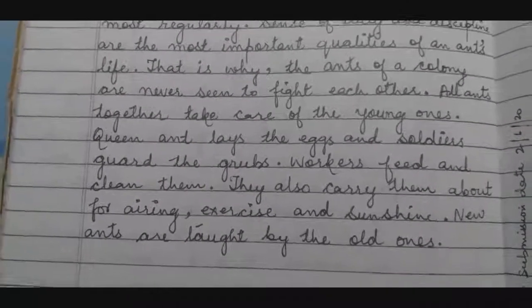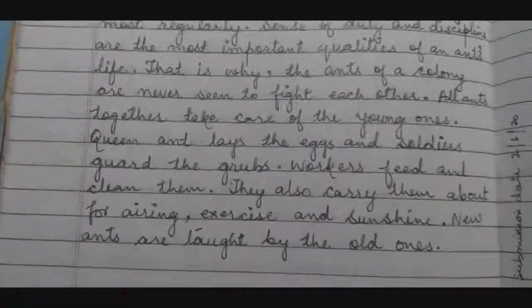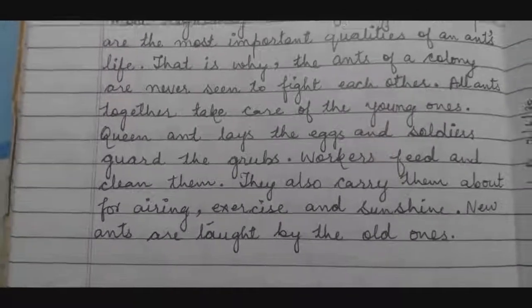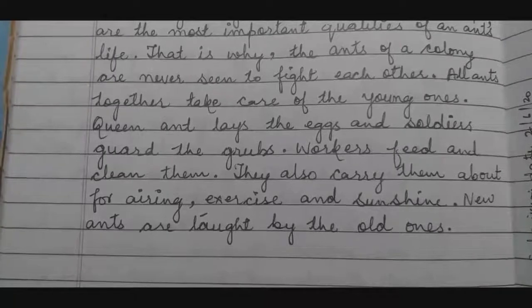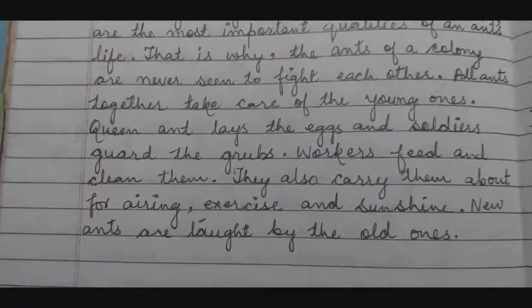Fine? So I want all you students to be really hardworking. You must have a good sense of duty. You must be disciplined, clean, and you must also care for others. Clear? Okay, so I hope the chapter is clear to you.